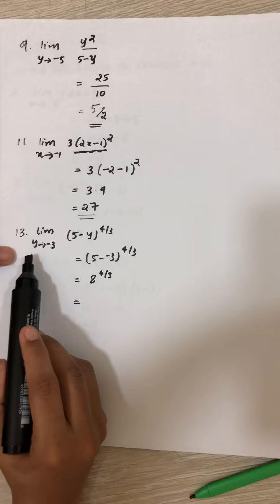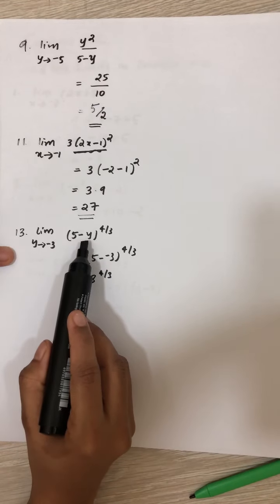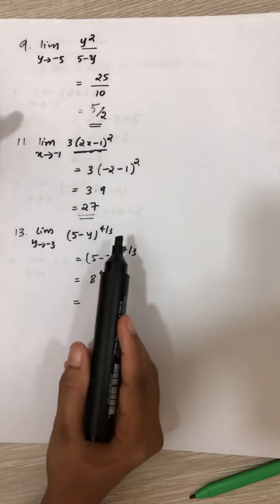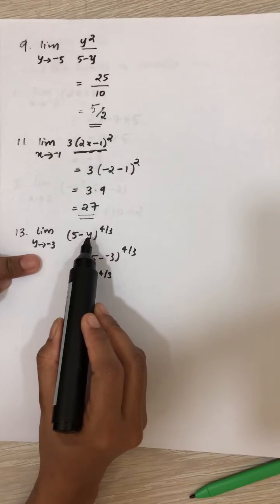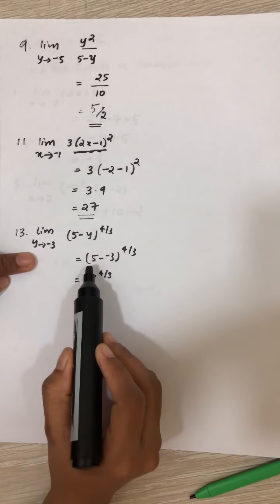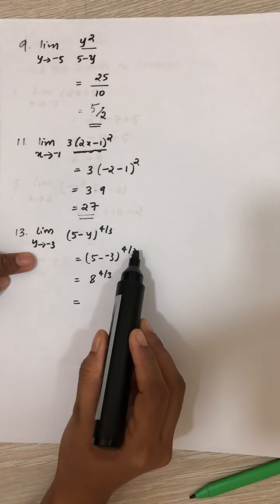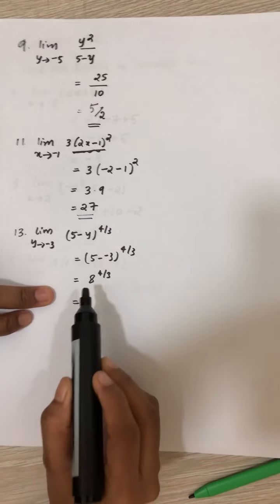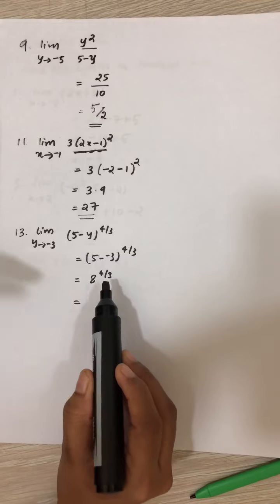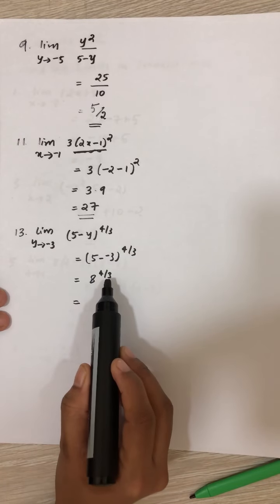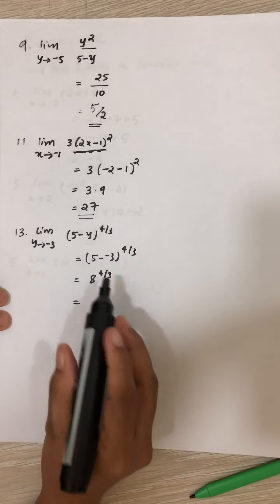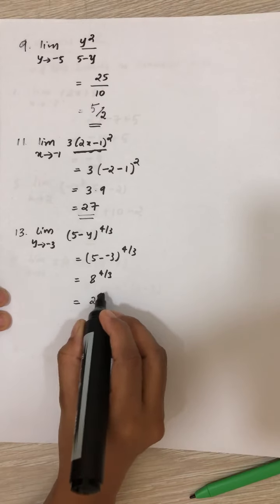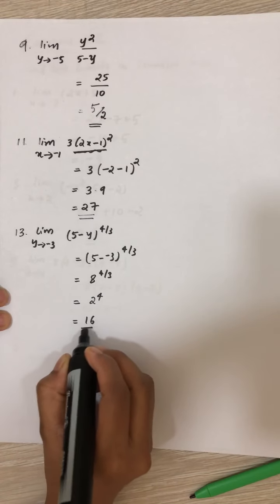Next one, limit y tends to minus 3, 5 minus y the whole raised to 4 by 3. Again by substituting minus 3 instead of y, 5 minus 3 the whole raised to 4 by 3 is equal to 8 raised to 4 by 3. Now 8 raised to 1 by 3 is just the cube root of 8. This is 2. And 2 raised to 4 is 16.